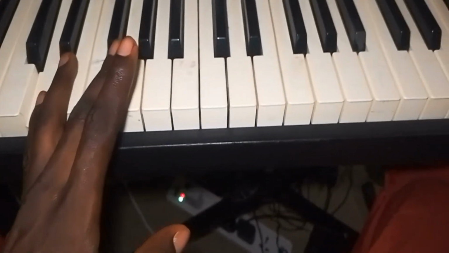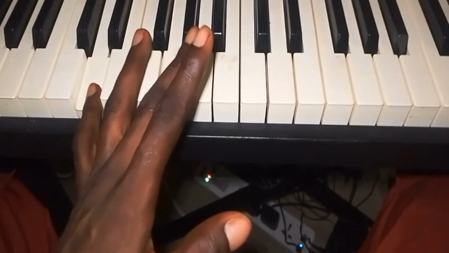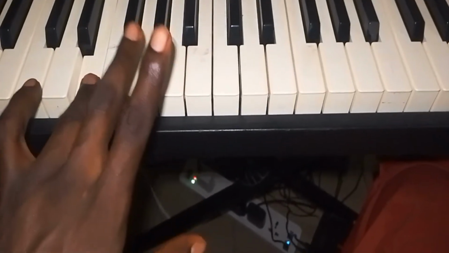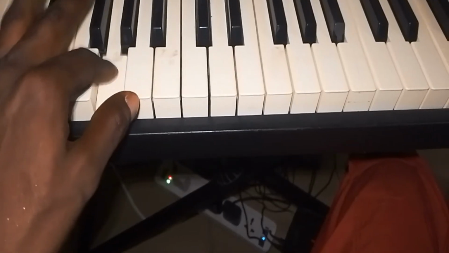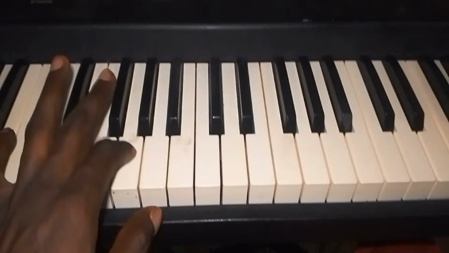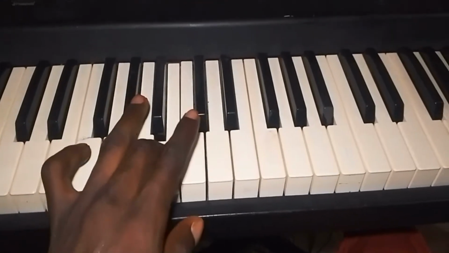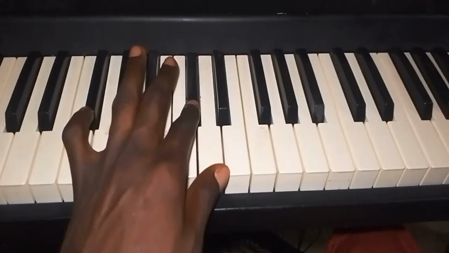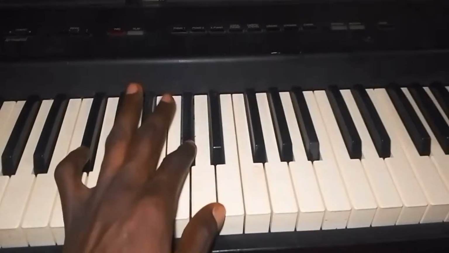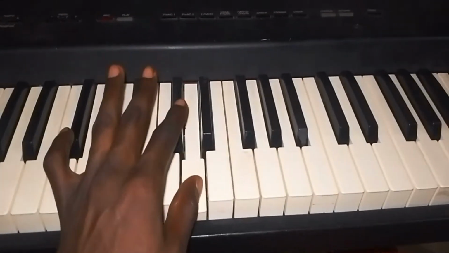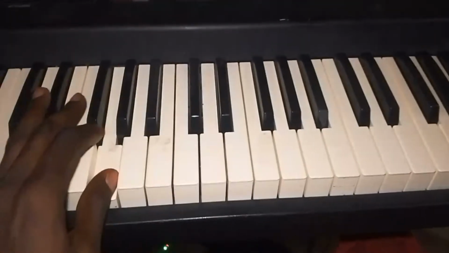Little for your do. Ring for your re. Middle for your mi. Index for your fa. Then thumb for your sol. You switch to your middle for your la. Ring for your ti. Index for your ti. Then thumb for your do. Right?